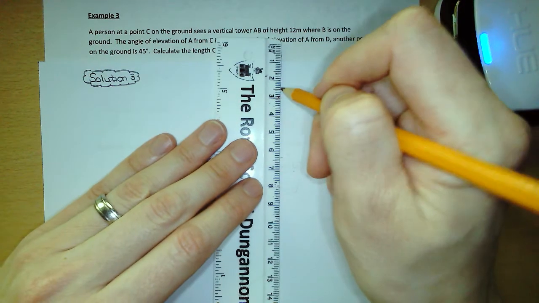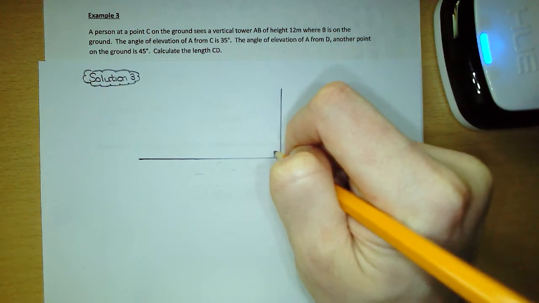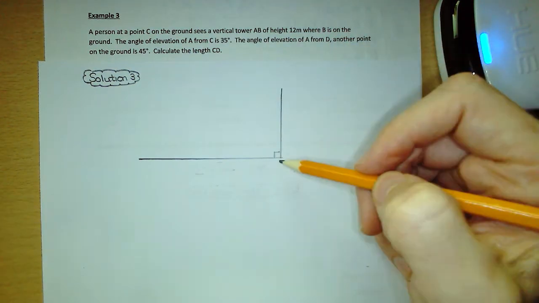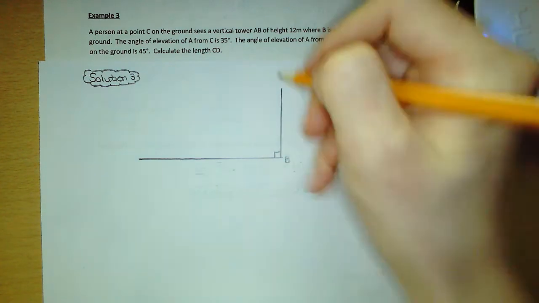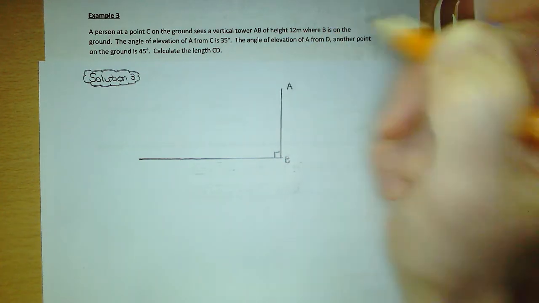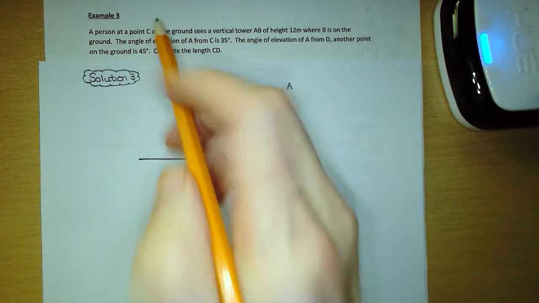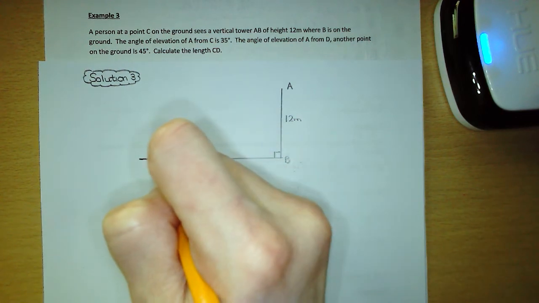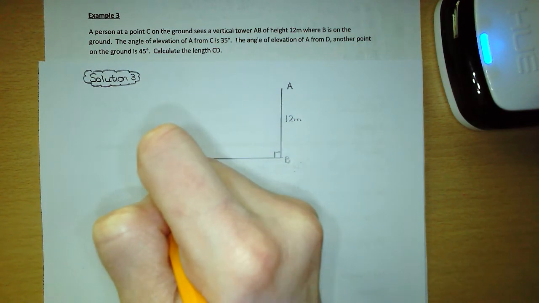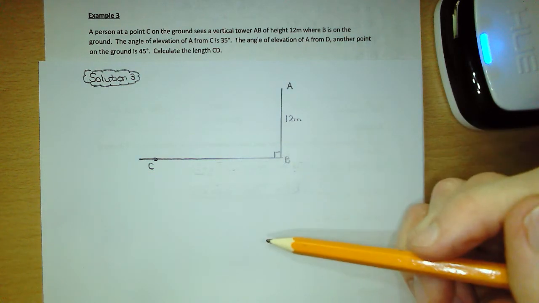We're right to assume the tower is built at right angles to the ground, and the tower is AB where B is on the ground, so we'll mark that point B, and then the top of the tower A. We're told that the tower is 12 meters, and we're also told that a person is somewhere on the ground at a point C. So we'll mark a point C somewhere there. That reflects the information given in the first sentence.